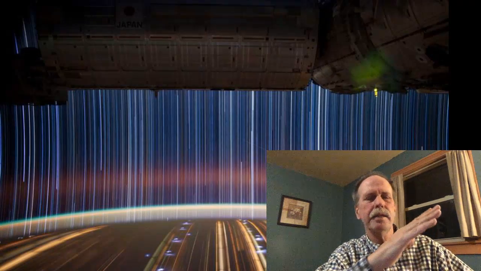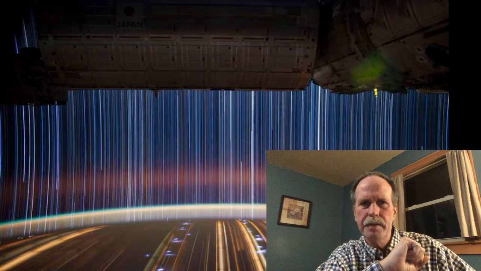Let's go ahead and have a look at something a little different. Normally when we look at star trails, we're looking at them with a camera on a tripod from the ground. Let's put ourselves in the International Space Station.